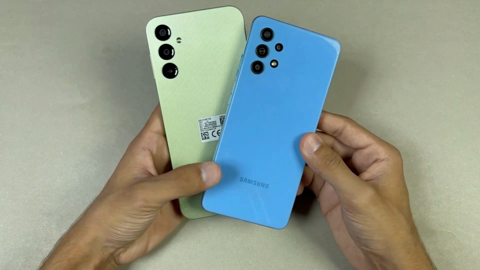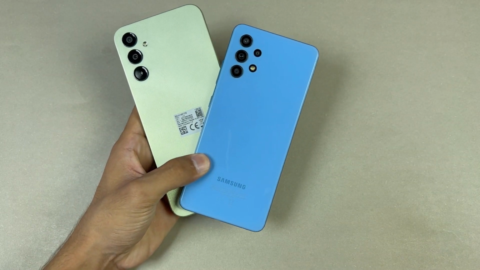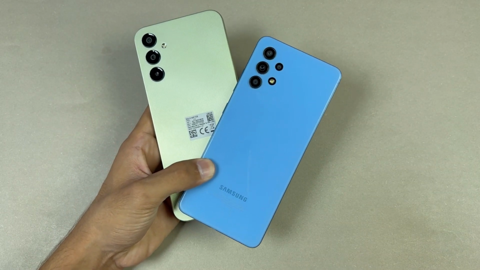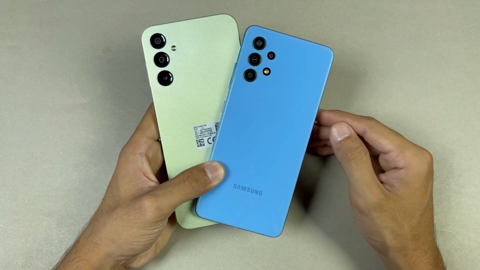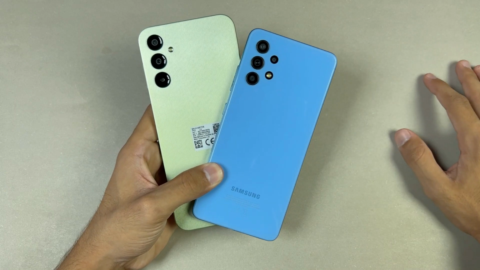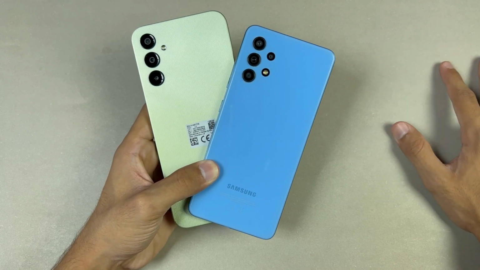So now let's talk about the battery sizes, and both phones have a 5000 mAh battery. We have 15 watt fast charging support. With the A32 we are getting a 15 watt fast charger in the box, while with the A14 we do not get any charger, which is really disappointing.